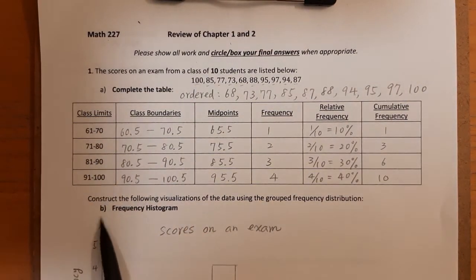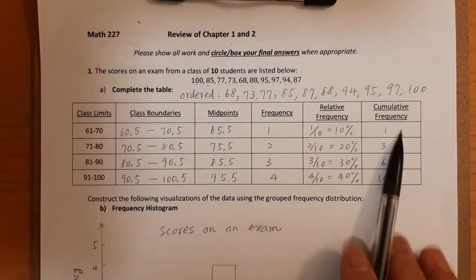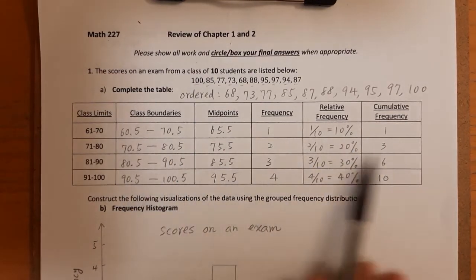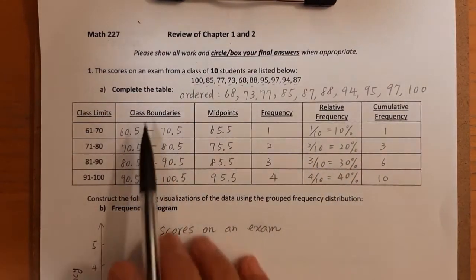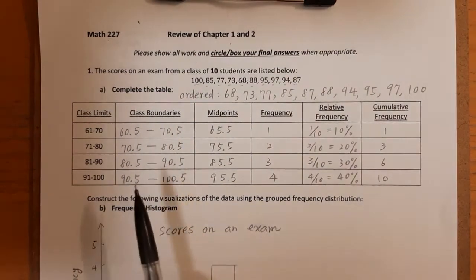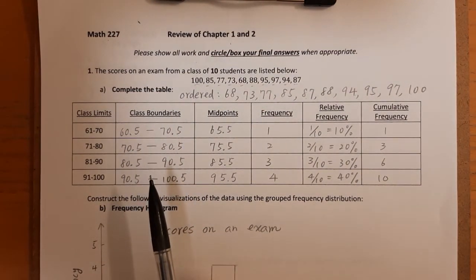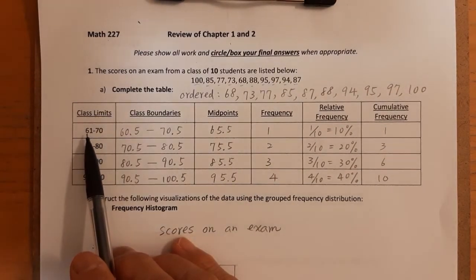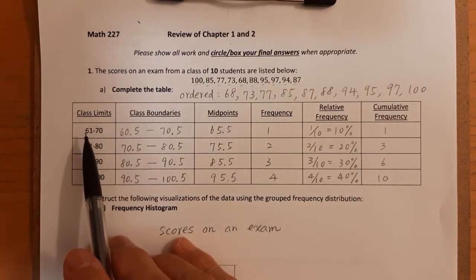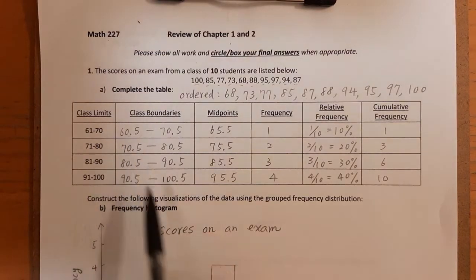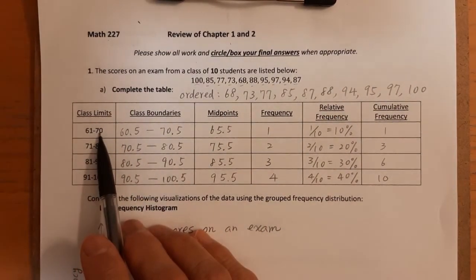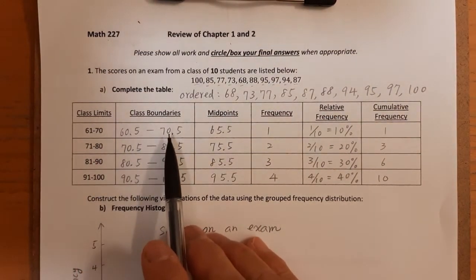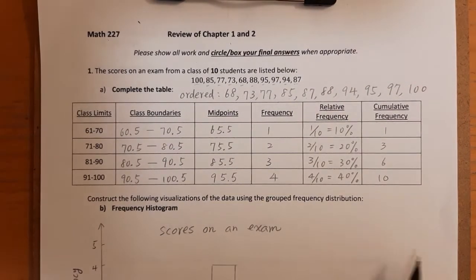This is given in the question. Now you are going to fill out the blanks. First, class boundaries. 61 minus 0.5 is 60.5. 70 add 0.5 is 70.5.